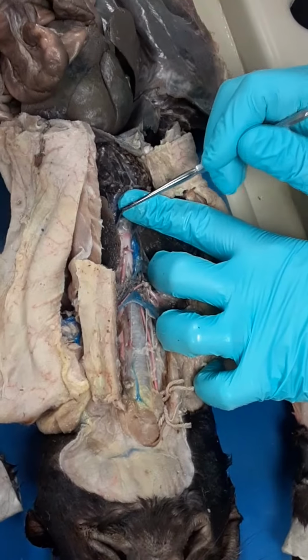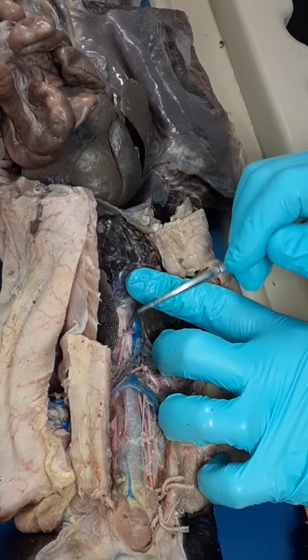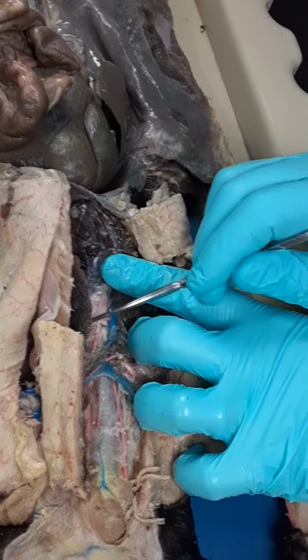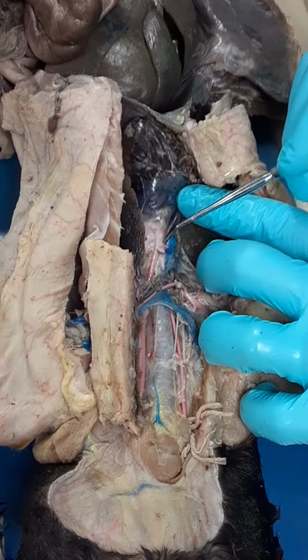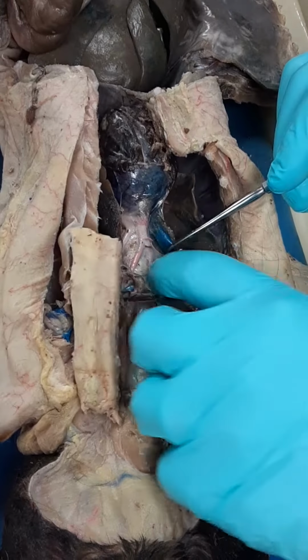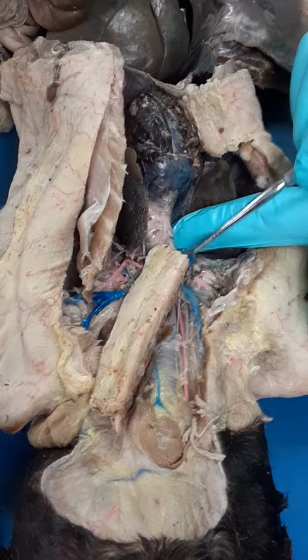Branch coming off right here, which is your aortic arch. And then your aortic arch, you're going to have the brachiocephalic coming off and the left subclavian. If you follow the brachiocephalic, you move that out of the way, and you can see that there is technically 3 branches coming off of that.